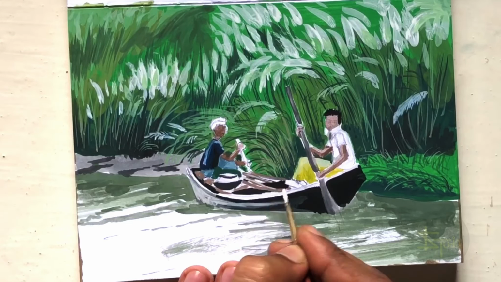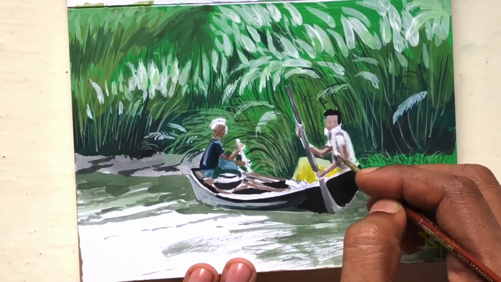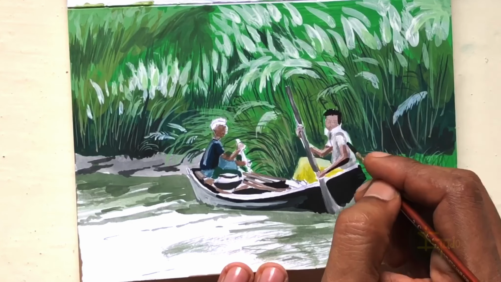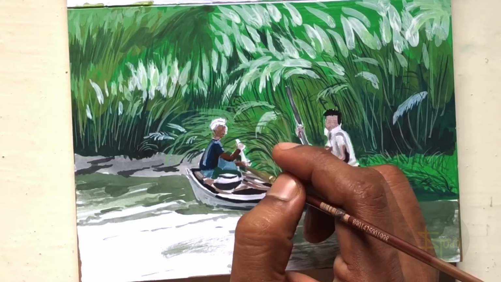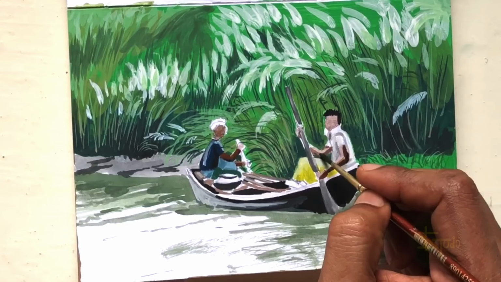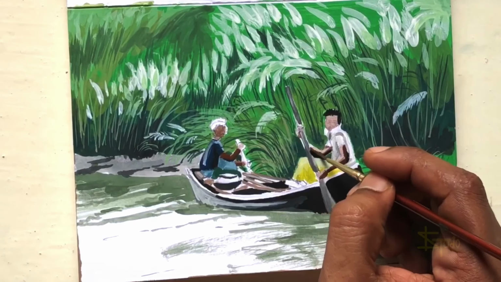In a few portions I am applying white color more and more so that those areas stand out from other portions. You can ask me why we use light and dark shadow. Because if you don't use or understand light and dark, the whole subject will look similar.